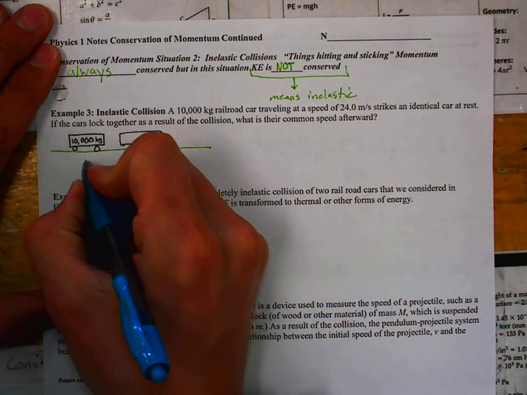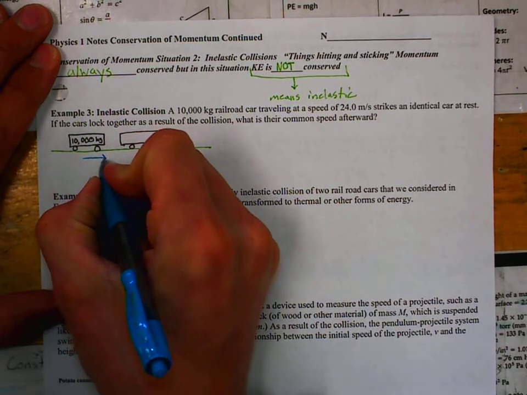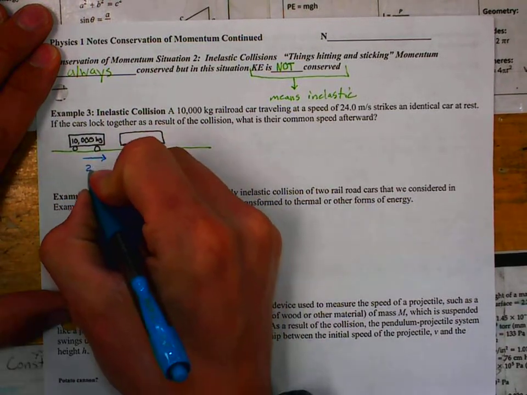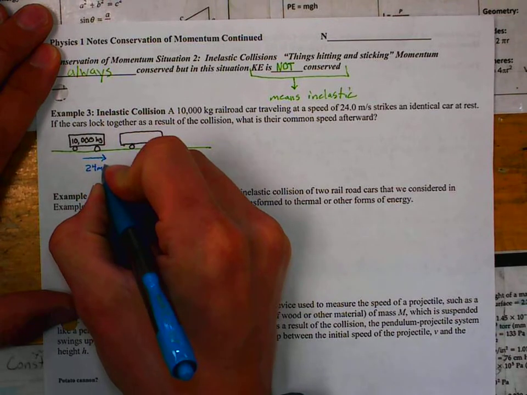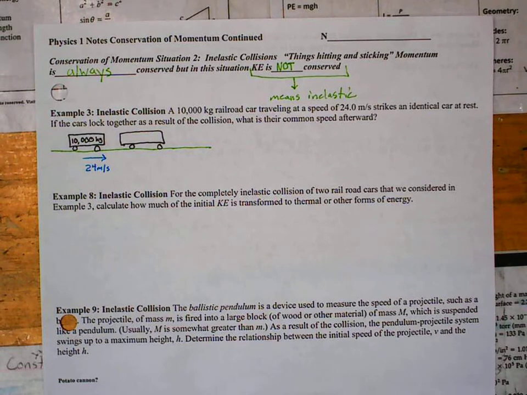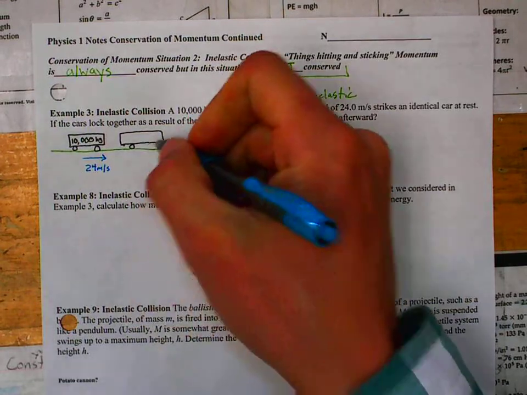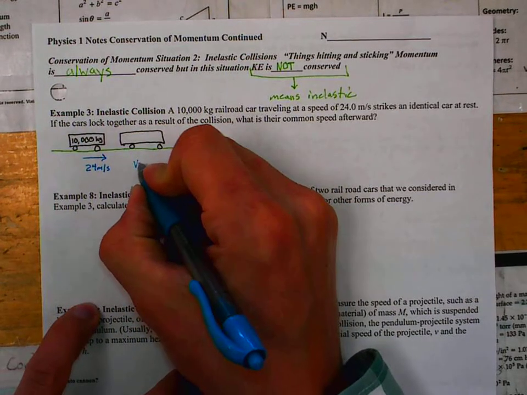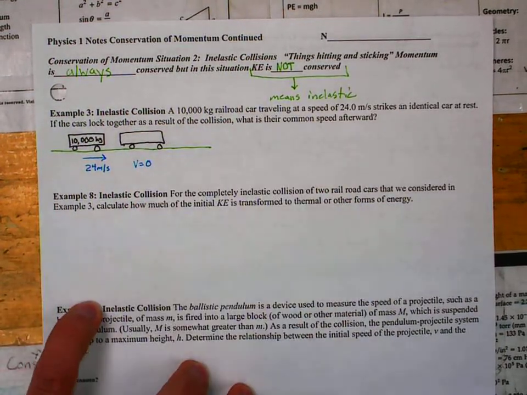And this one has got a velocity vector before the collision, 24 meters per second. So we want to come up with a general equation here for this type of collision. And let's say v equals 0 initially for this one.